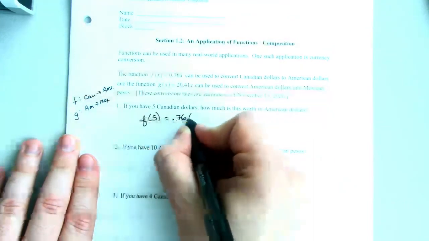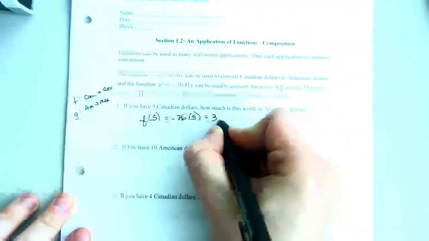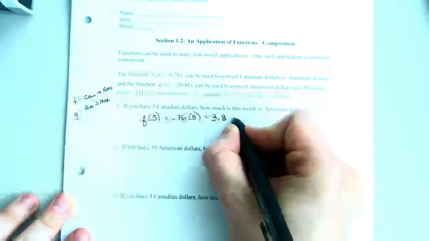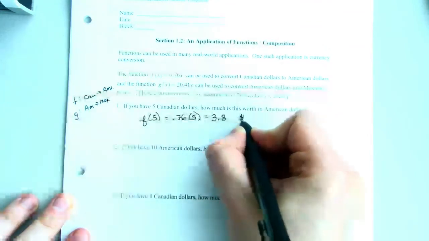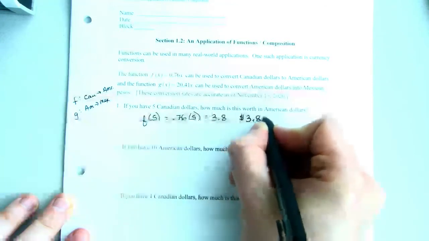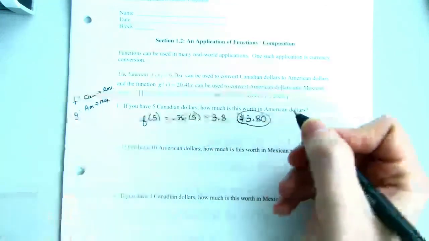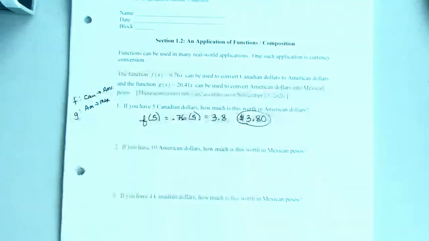Well, what is f of 5? It's going to be 0.76 times 5. You're going to want a calculator for this. 0.76 times 5 should give you 3.8. But that's not how we write things in dollars. We're going to say $3.80. You have 5 Canadian dollars. That'll be worth $3.80 in American dollars.